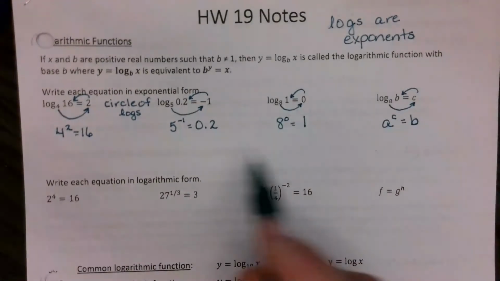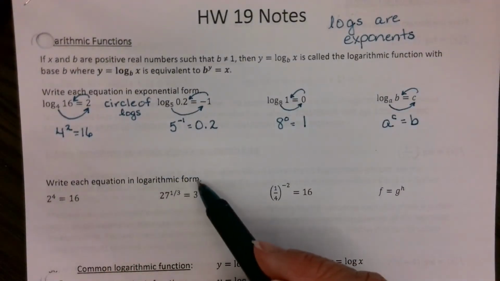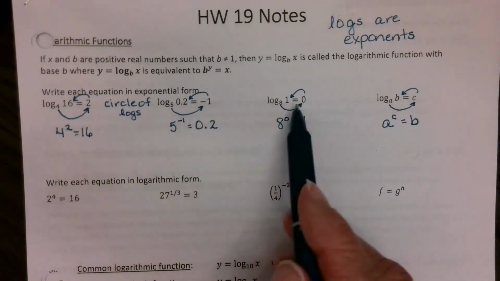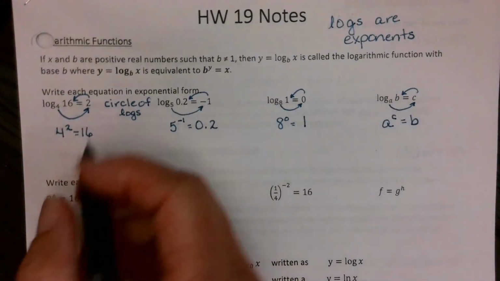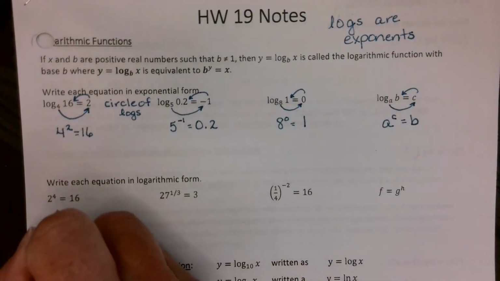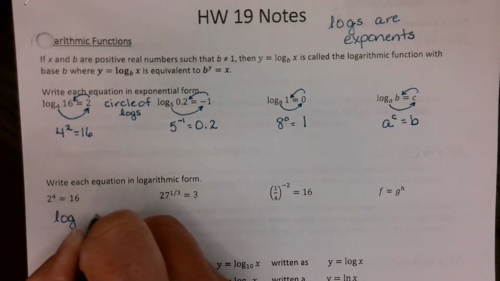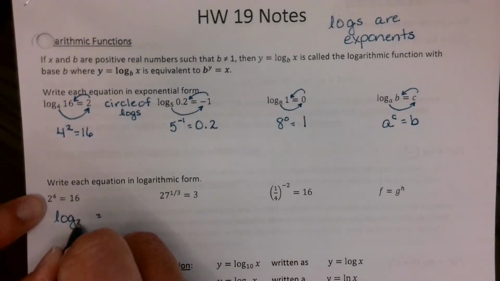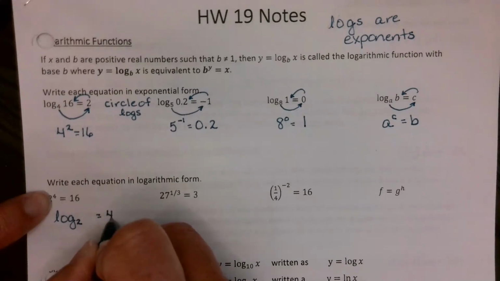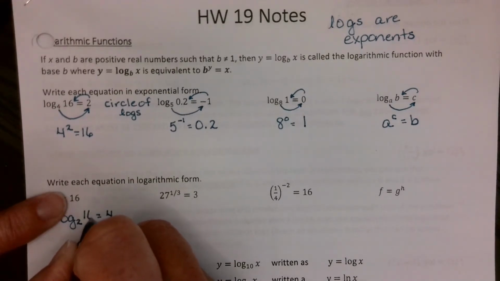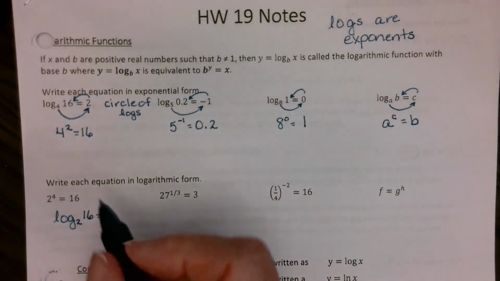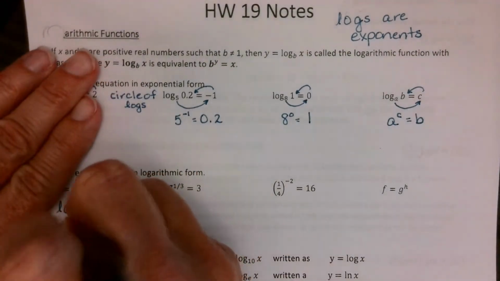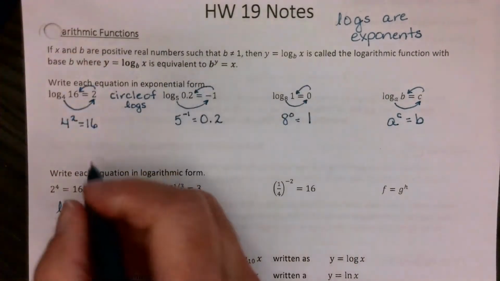So now we're going to write each equation in log form. Remember, your exponent is all by itself over here. If you want to, you can put log and then put equals. Your base goes here, which is going to be your 2. Your exponent goes over here, so 16 has to go here. Sometimes you'll see this in parentheses, sometimes you won't. Right now we're not writing them, but it's no big deal if you do.